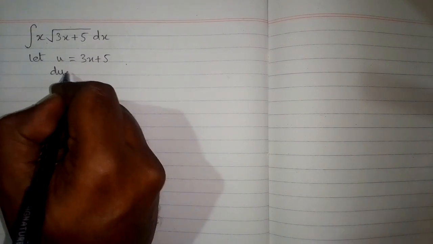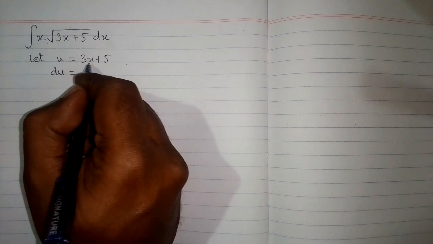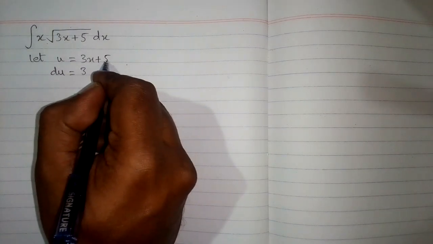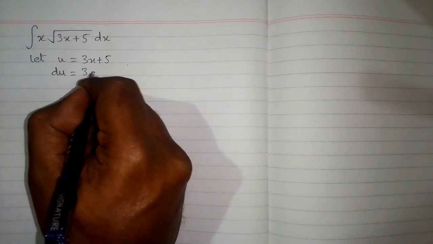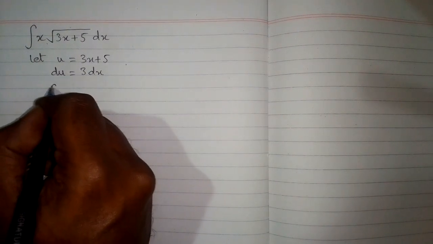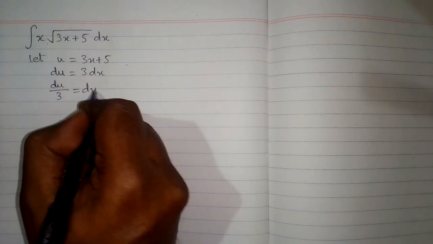So the differential du is equal to the derivative of 3x plus 5. And the derivative of x is 1, so 3 times 1 is 3. And the derivative of 5 is 0. And then multiply it by dx. So the differential du is equal to 3 times dx. Now this can be written as du upon 3 is equal to dx.